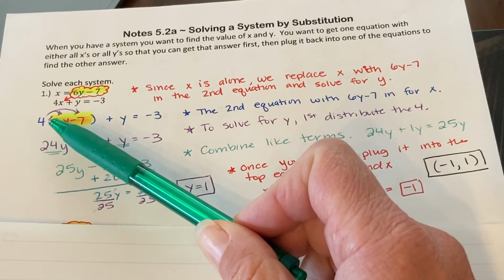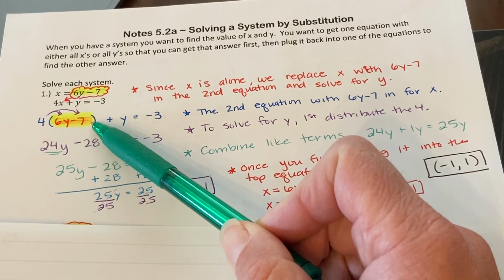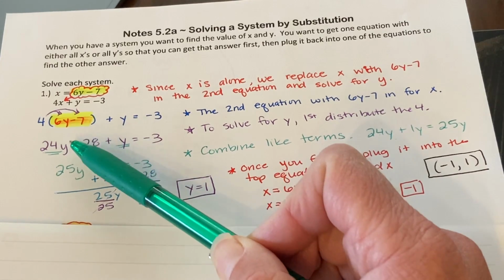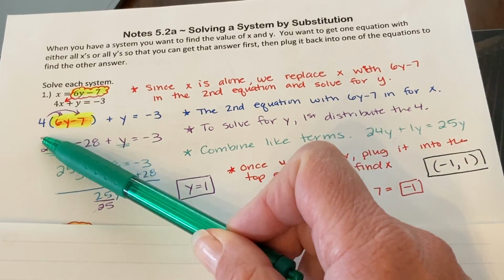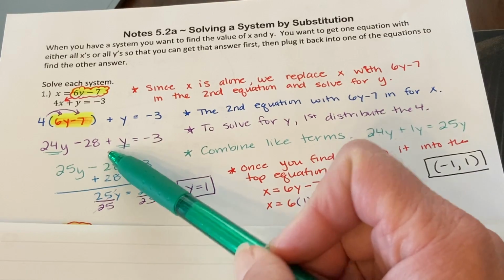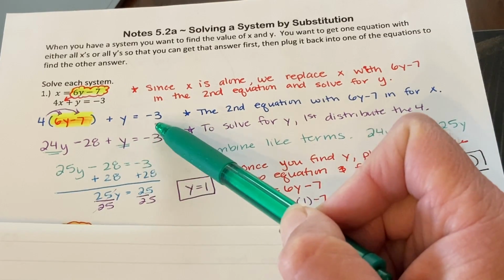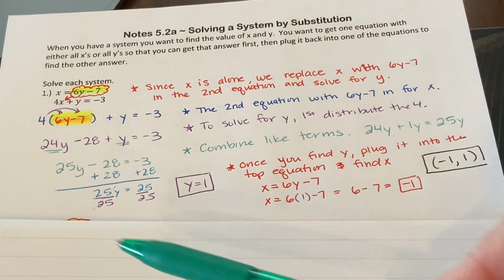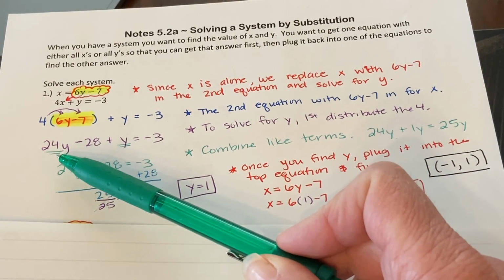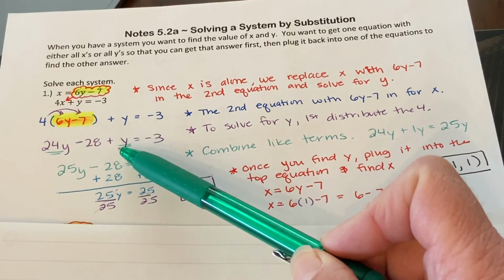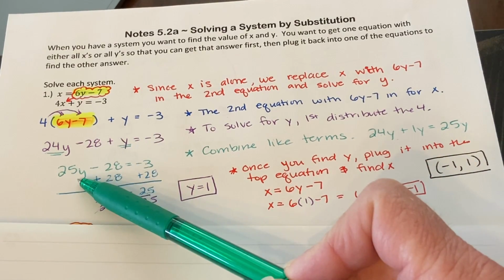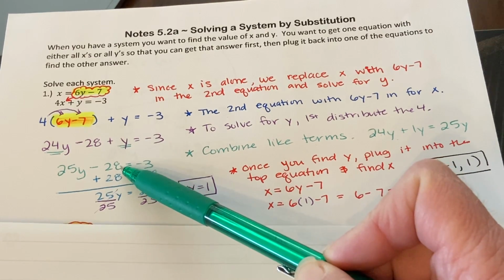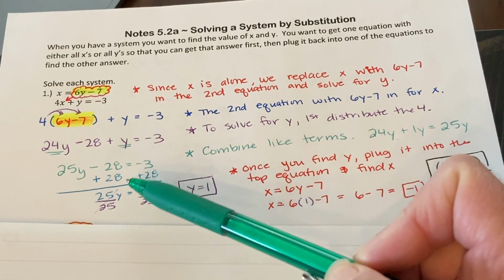We want to start off by distributing the 4 to both the 6y and the negative 7. That gives us 4 times 6y is 24y. 4 times negative 7 is negative 28. Then bring down the y, the equal sign, and the negative 3. Then we want to combine like terms. So when we look at the left-hand side, 24y and 1y is going to give me 25y. I still have the negative 28 is equal to negative 3.